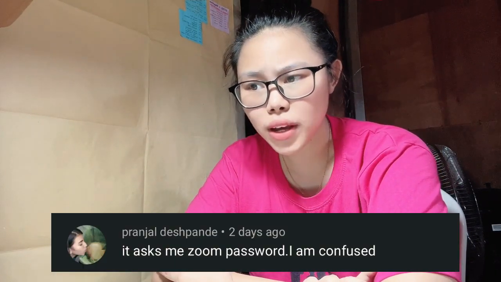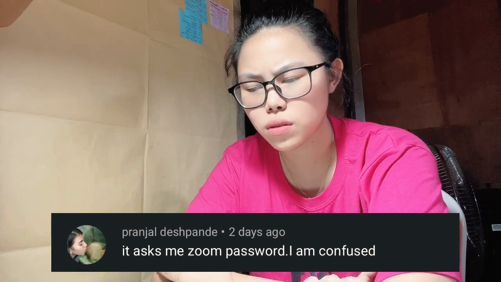Next question. It asks me Zoom password. I am confused. I am also confused. In my 3 weeks of using Zoom, Zoom has never asked me for a password. So I suggest you, to make it easier for you, log in first in your Zoom account.